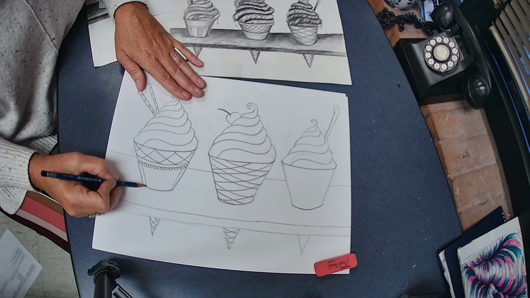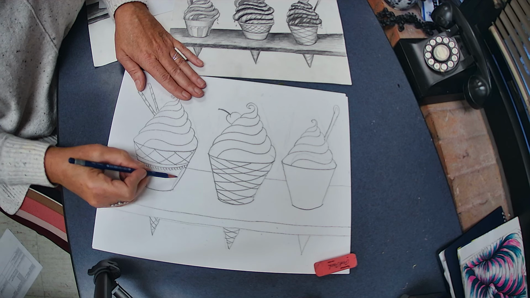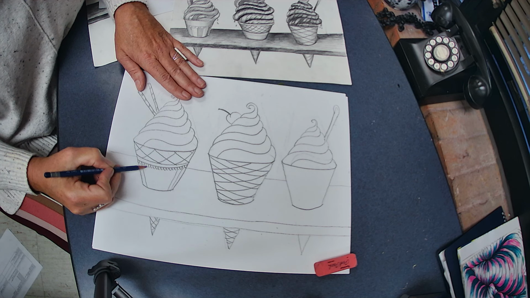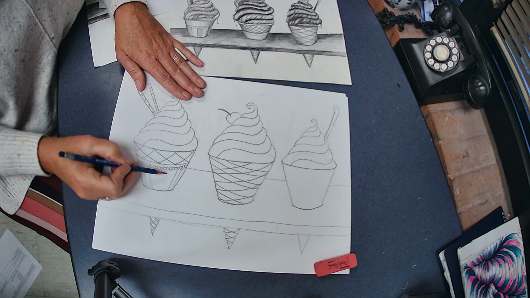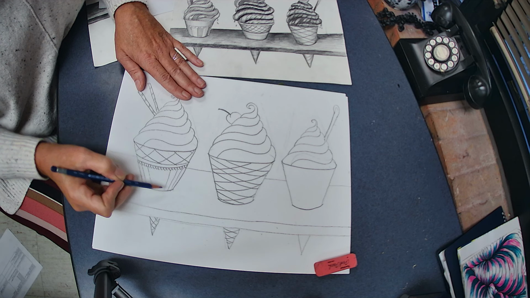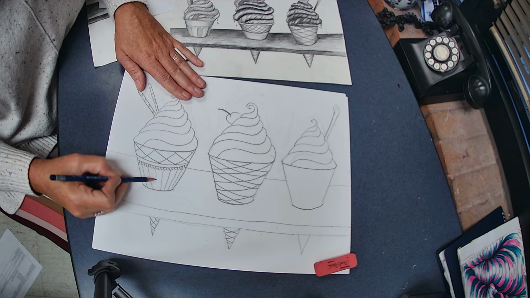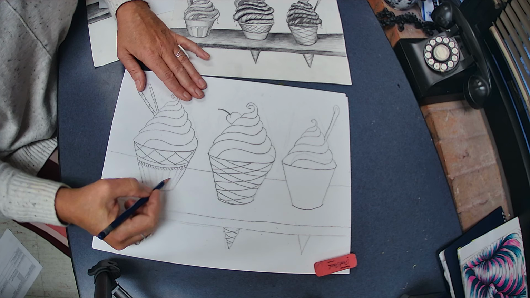And since the stripes go around the cone, the lines that are closest to the edge are going to be closer together. Okay, that's how you visually get that idea. And then they gradually get farther apart, right? And that's how you visually make it look like it's round.